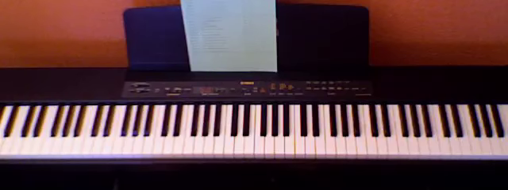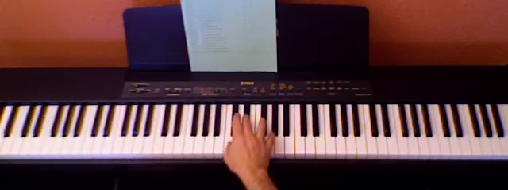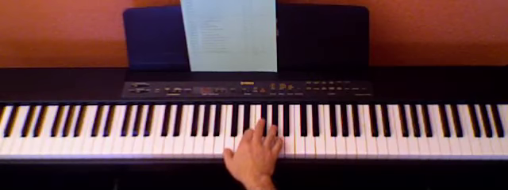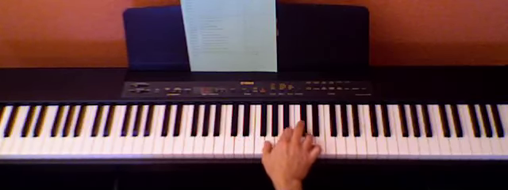Now we're going to look at the scales of triads. We've already learned how to build triads from a variety of different pitches: the major triad, the minor triad, the diminished triad, and the augmented triad. Now what we're going to do is build a triad on each of the scale degrees of a major scale.